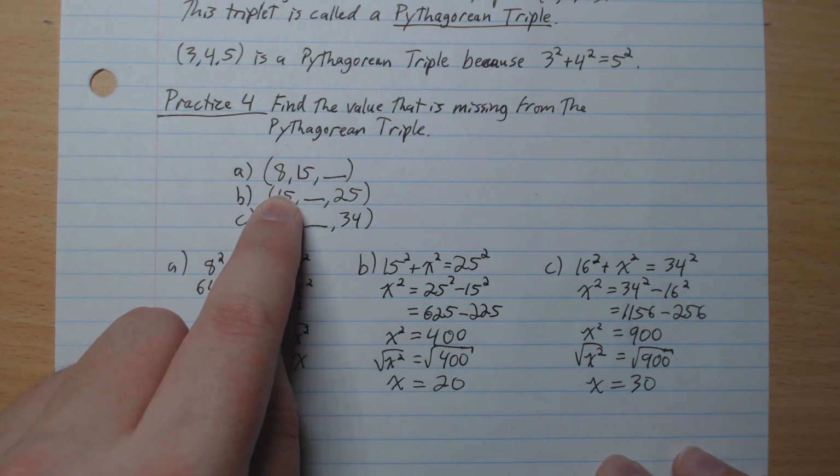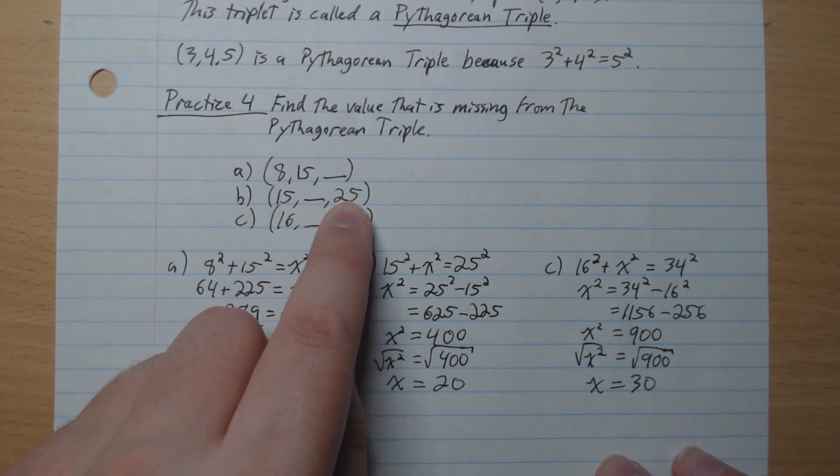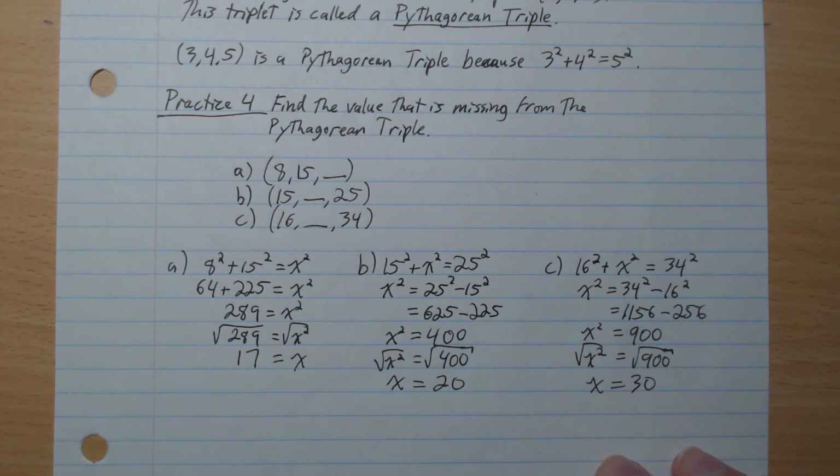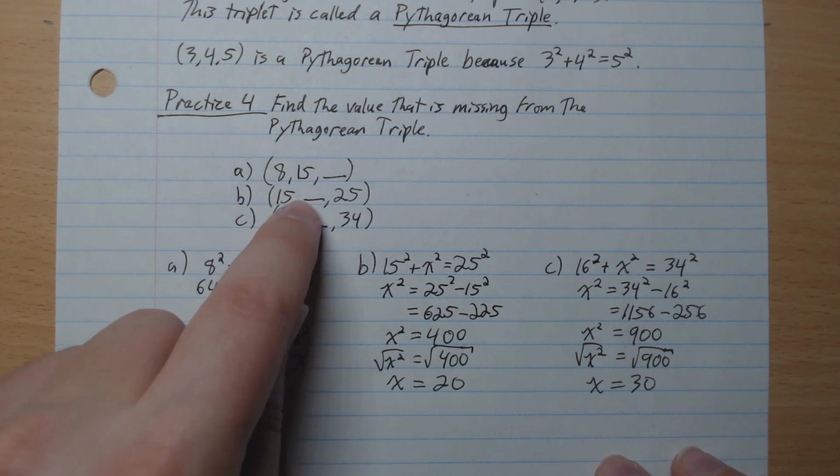B, 15 squared plus x squared equals 25 squared, like that. Minus 15 squared to both sides. 625 minus 225. X squared equals 400. Get rid of the x squared by square rooting both sides. X equals 20 is our missing value.